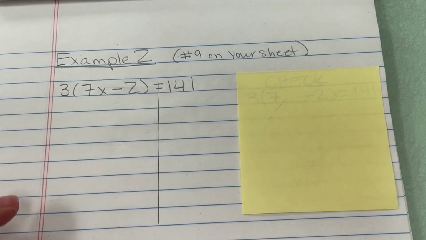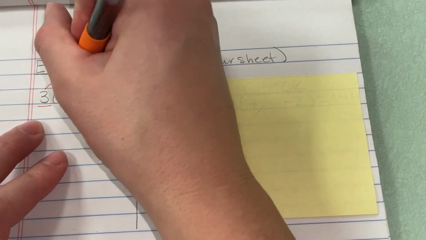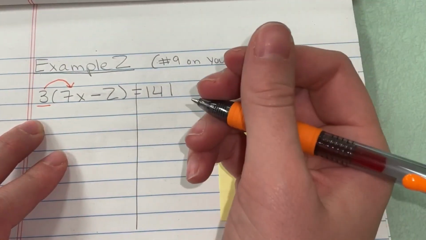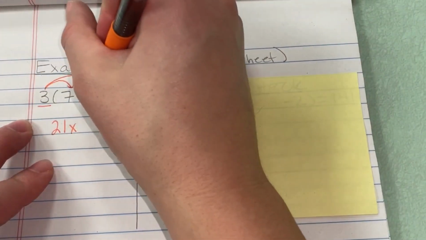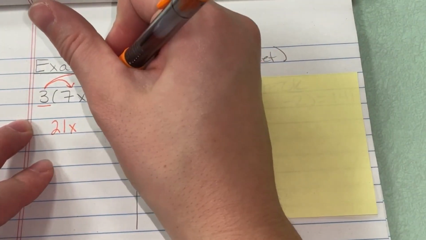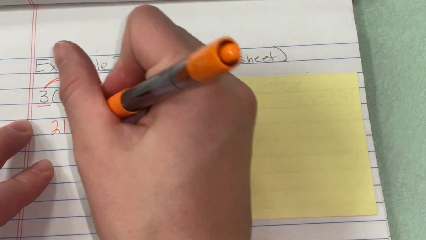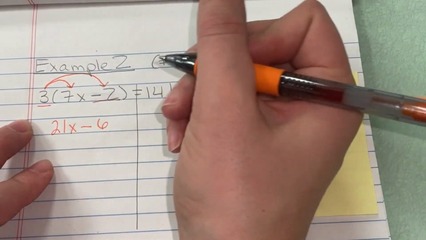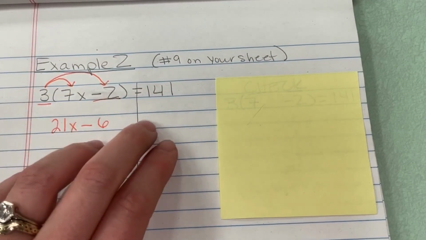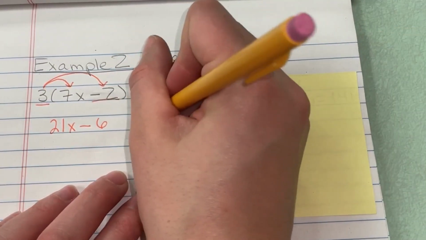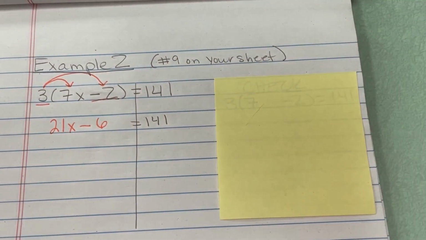The number in front of my parentheses is this 3. So I have to do 3 times 7x. You're really just multiplying the numbers. So that gives you 21x. But I can't forget about that second number in there. 3 times this negative 2 gives me negative 6. All right, that's all that's inside of the parentheses. So everything else, that equal sign and the 141, get dropped down.